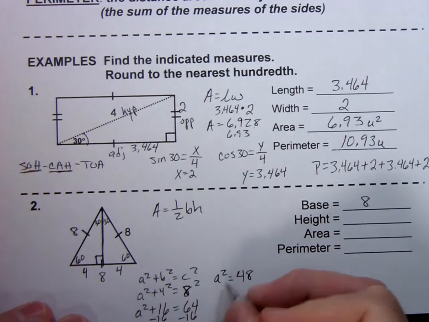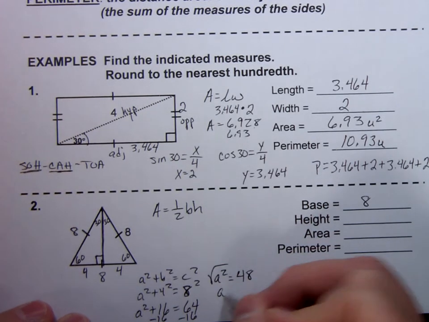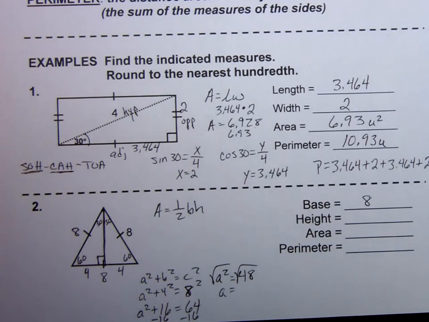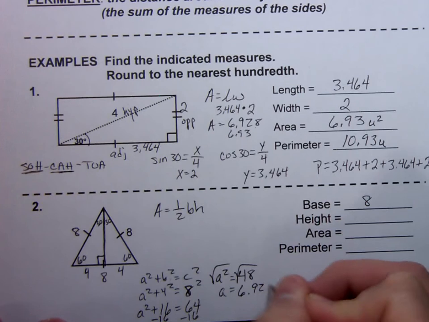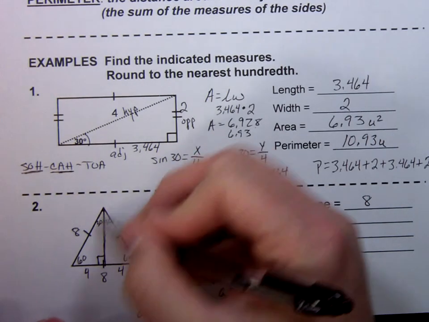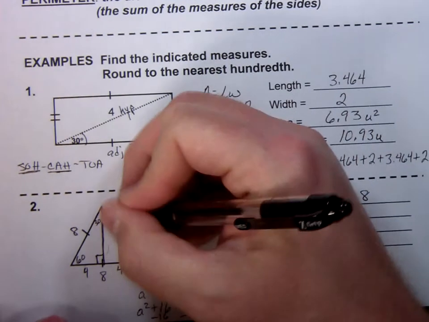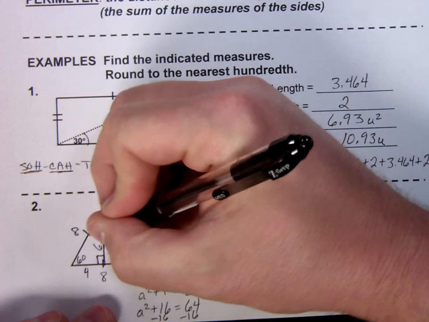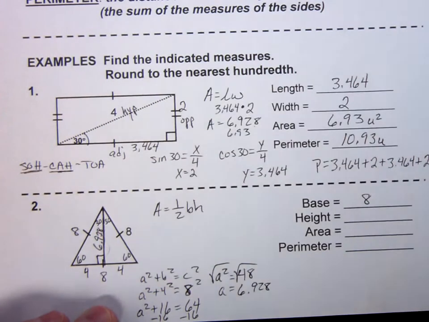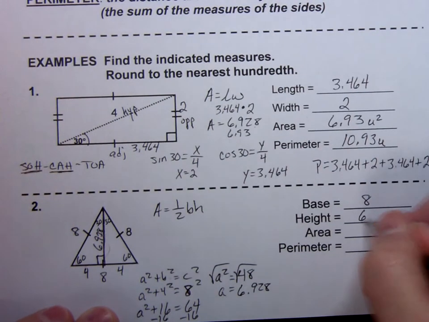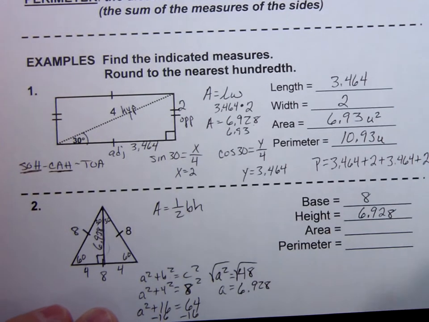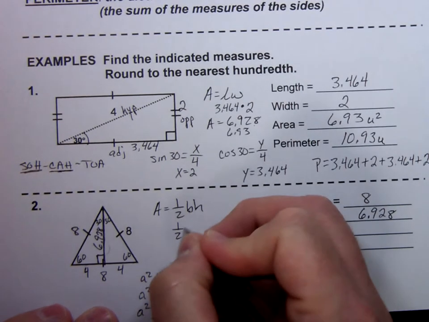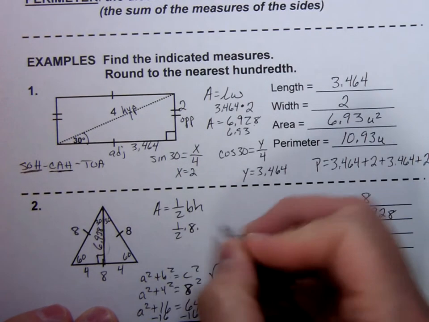And then take the square root to get rid of the squared. And the square root of 48 is approximately 6.928. So what we just found was the third side of this triangle, which is the height of the triangle. So the height is approximately 6.928. So now I have base and height. I can find the area of the triangle. 1/2 times the base times the height.